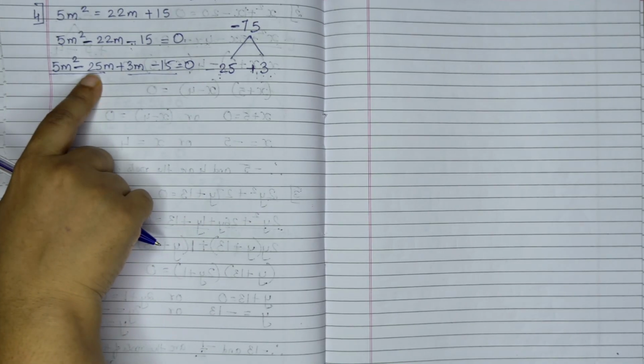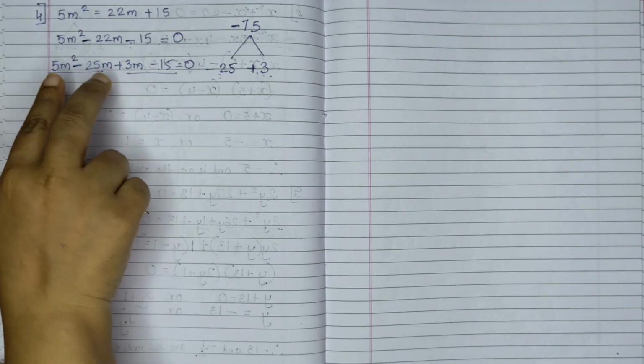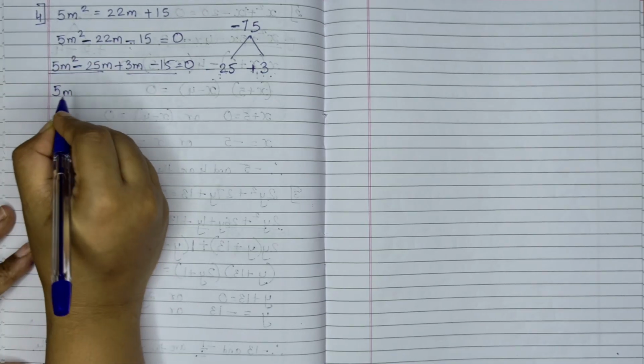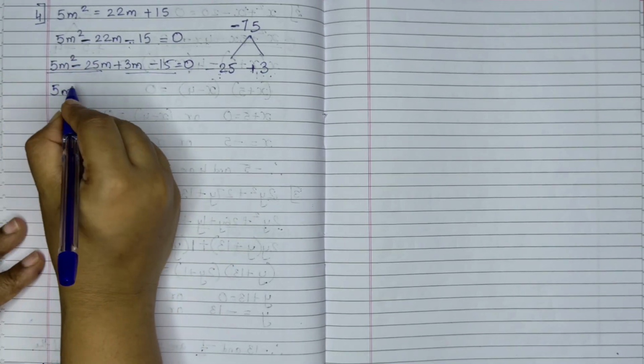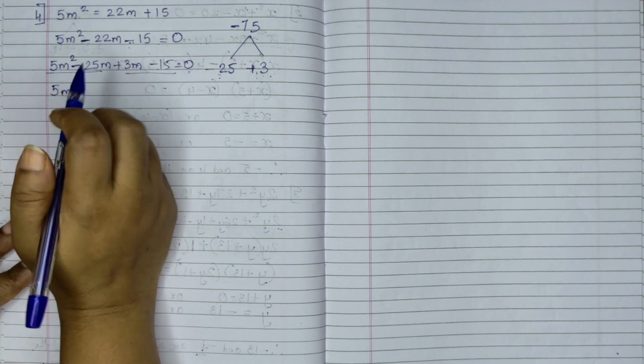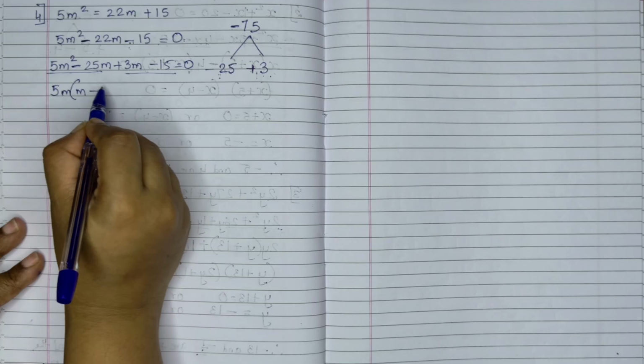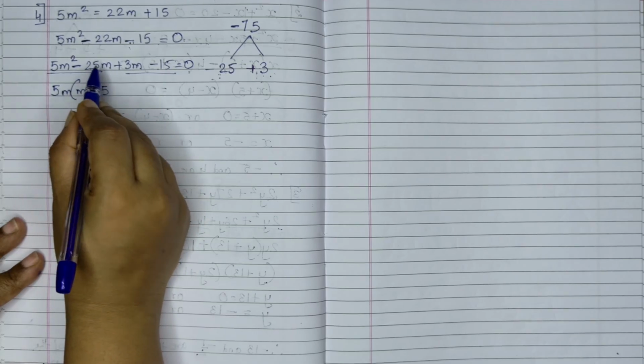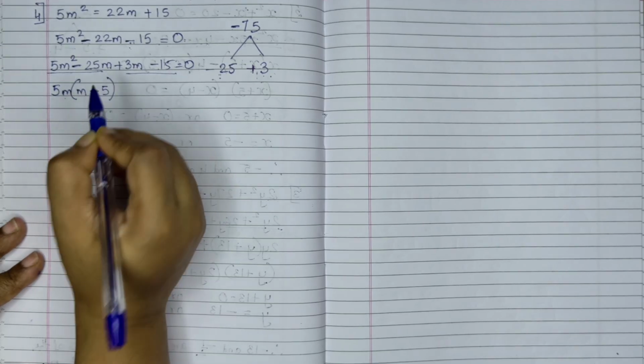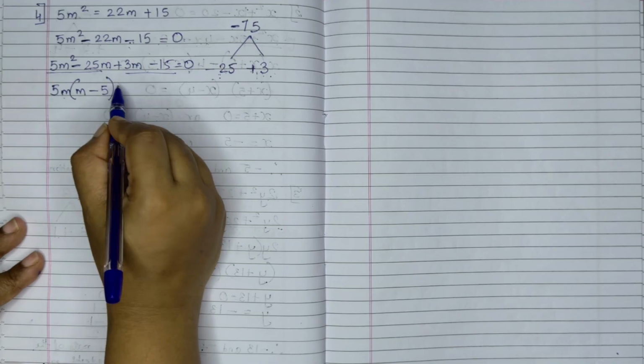5 ones are 5, 5 5s are 25. And on both the sides m is common. So that means 5m is common. So in the bracket what remains? 2 m's, we removed 1 m outside. So 1 m is remaining inside. Minus 5 5s are 25. This m you removed outside. So close the bracket. Here, first put the plus sign.